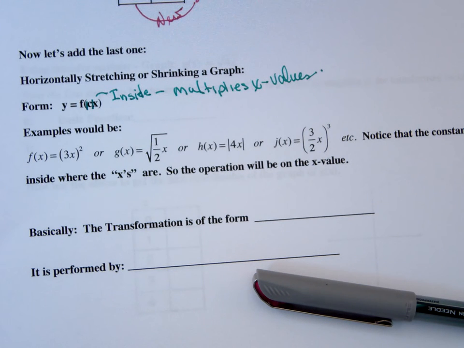So that when I now look at horizontal stretch, and there should be a shrink in here, there should also be a shrink in here. Horizontal stretch and shrink, this is f of the absolute value of c times x.